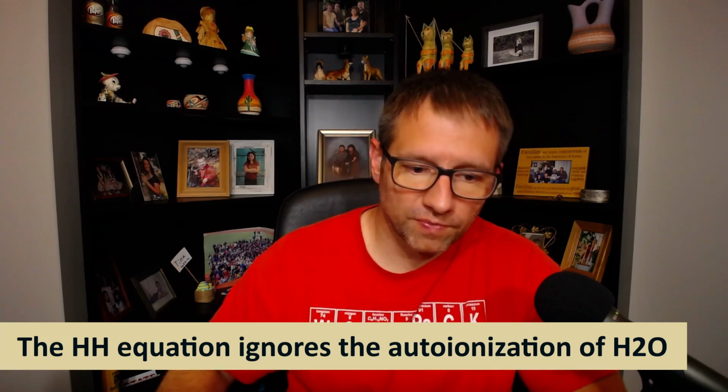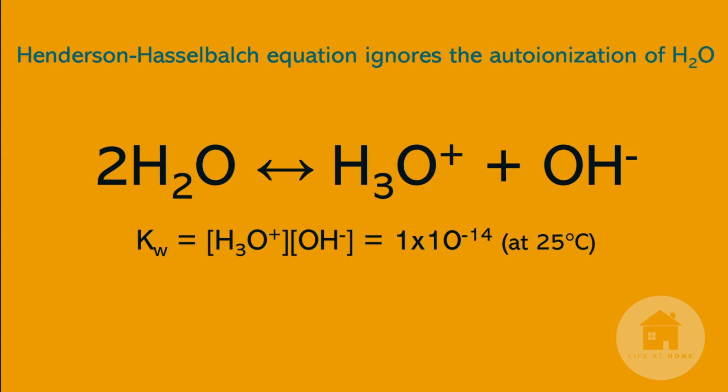Let's look at the first limitation, and that is it pretty much ignores the auto-ionization of water. If you remember, the auto-ionization of water is the idea that water at any given time is going to be dissociated, or at least a very, very small fraction of it will be dissociated, into H3O plus and OH minus ions. We know that that has its own dissociation constant based on the concentration of your H3O plus, or hydronium, and the concentration of your hydroxide, or OH minus.